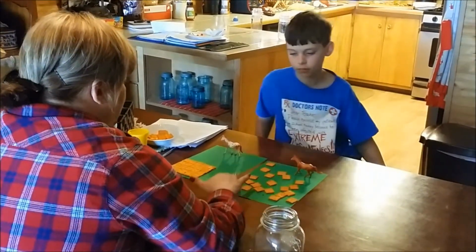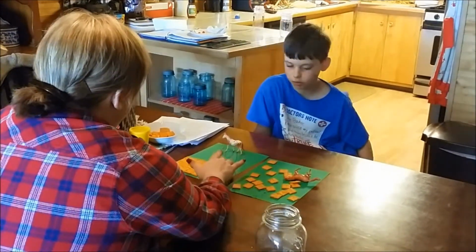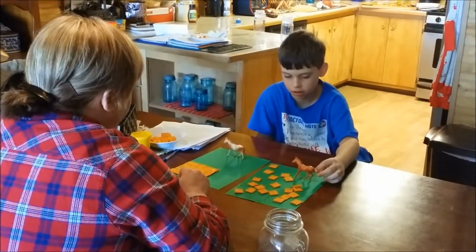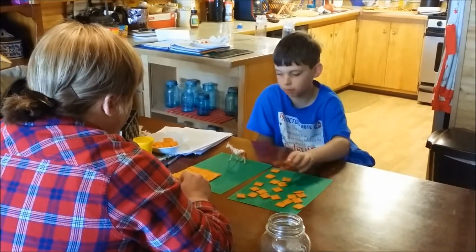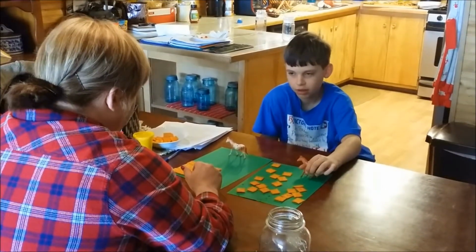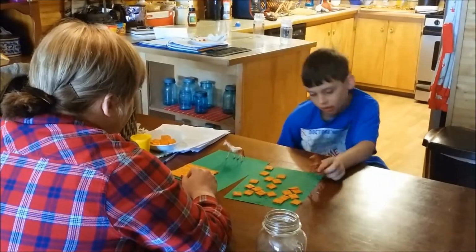Now, does my horse have more to eat? Does your horse have more to eat? Or do they both have the same room to eat? This one has more. This one has more room to eat? Yeah. Why? Because it's not spread out like this one.